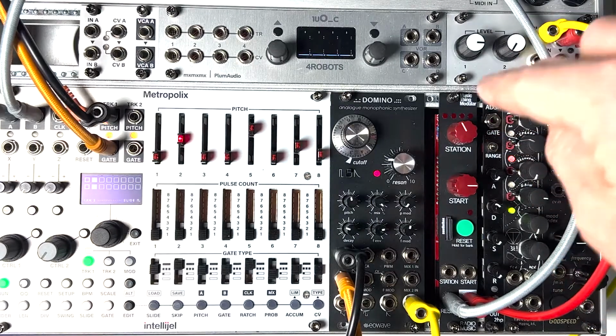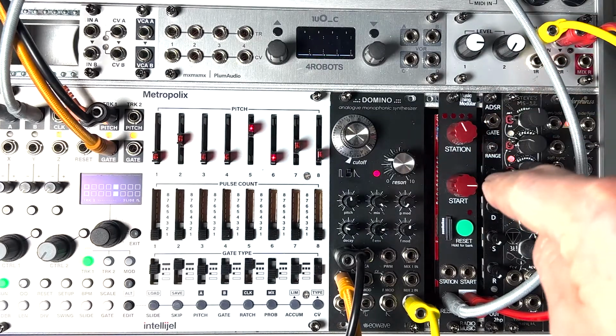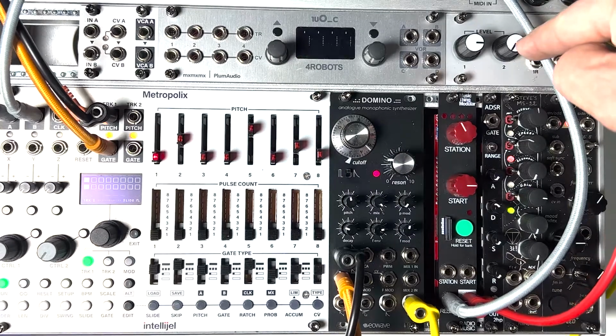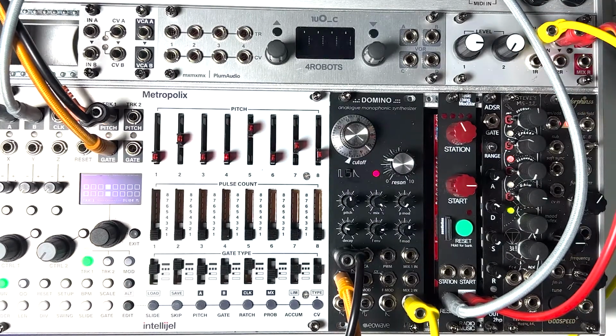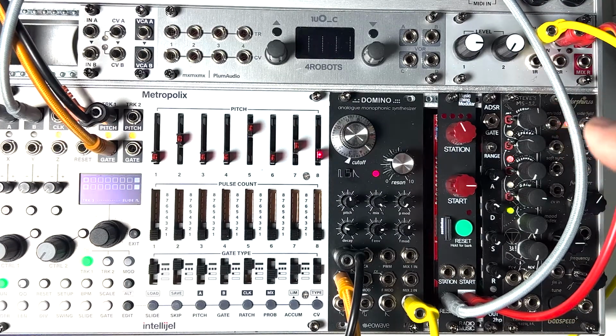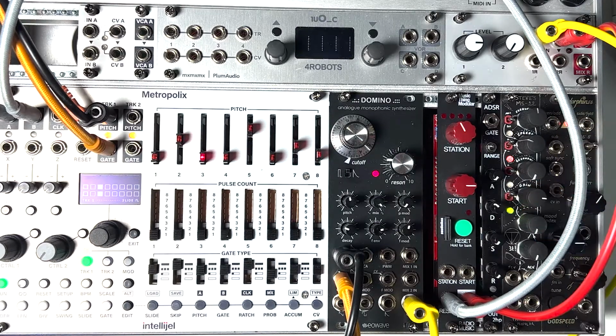We also have Music Thing Modular radio music here, and this is going into output 2. We'll come on to that later. It's not a big part of the video, but I thought it'd be interesting just to play with.